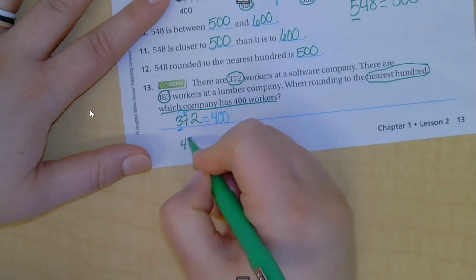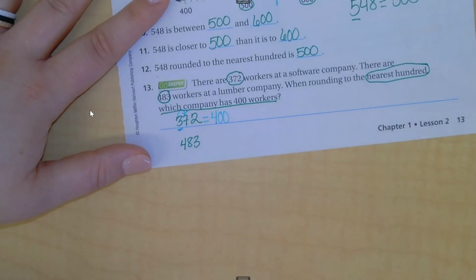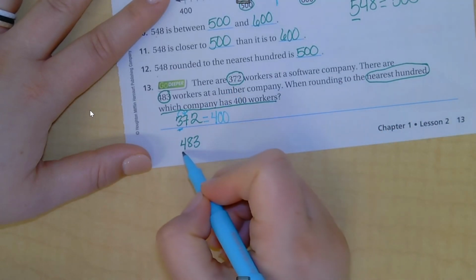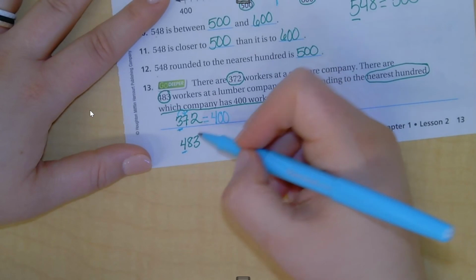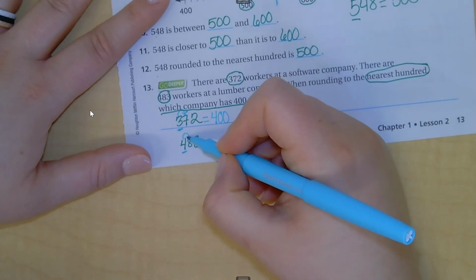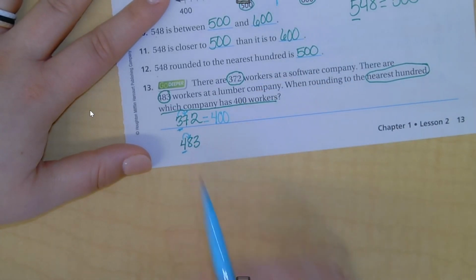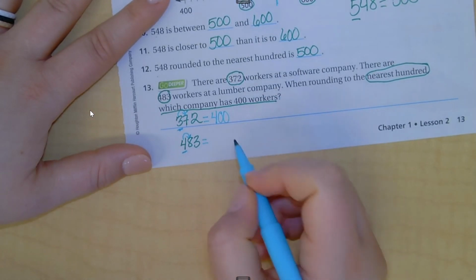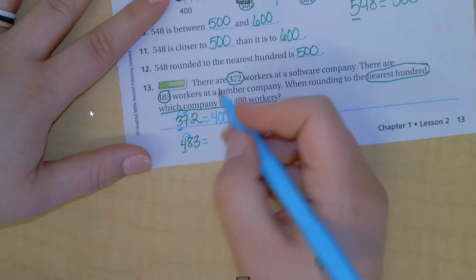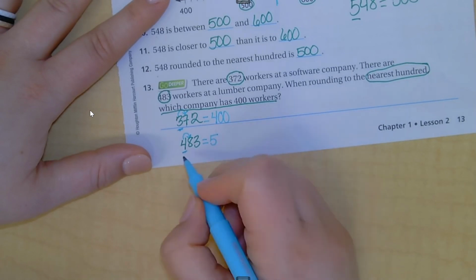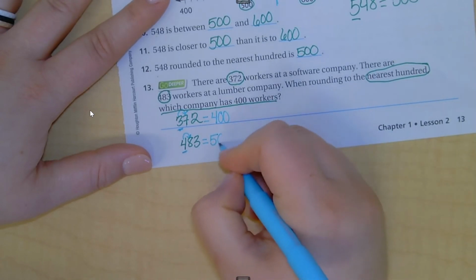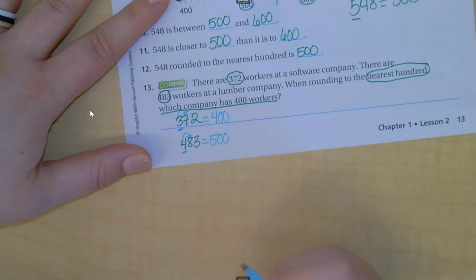So the second number is 483. So I'm rounding to the nearest 100. Boom, underline it. Look to my neighbor to the right, 8. 8 is greater than 5. So 5 or more, you raise the score. So I know my 4 is going to go up by 1 to 5. And every number after that place value will turn to zeros.